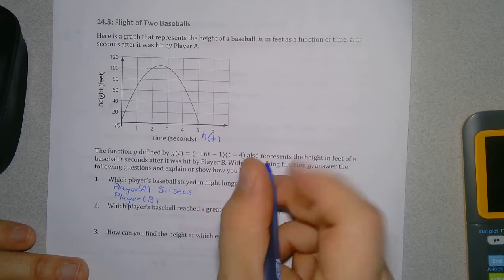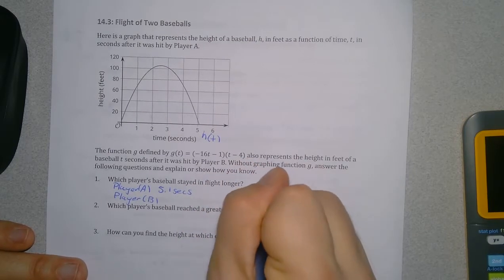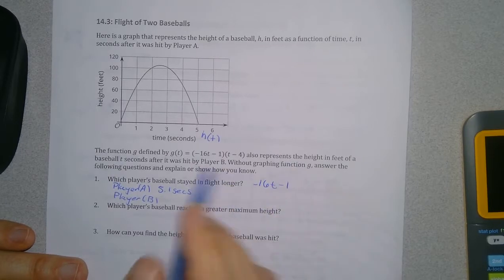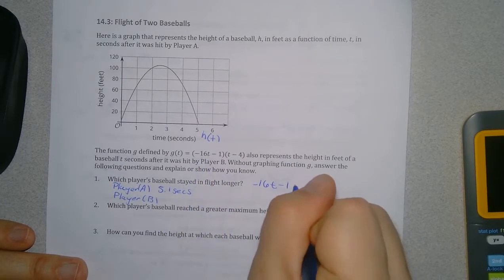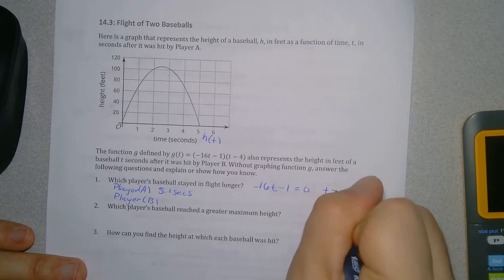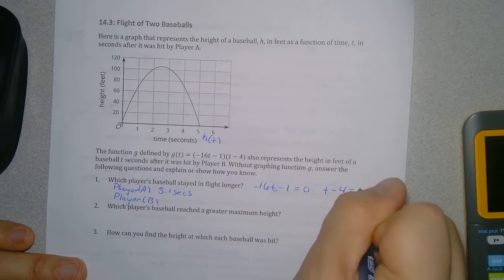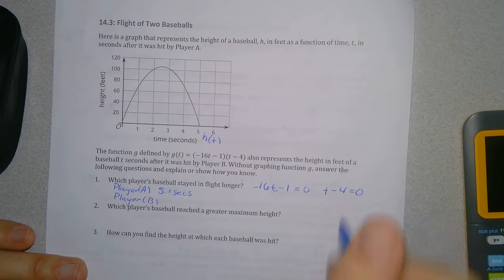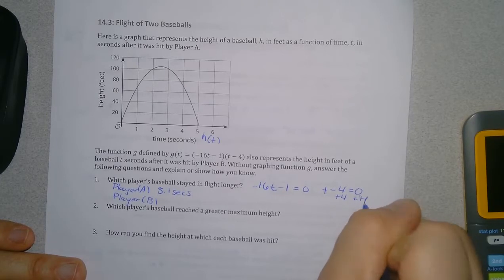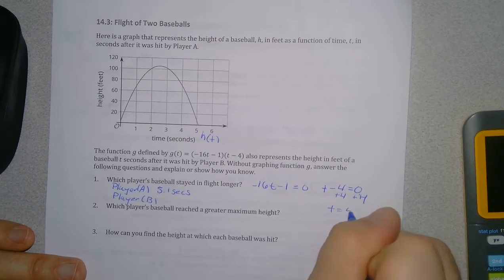So for g of t, for player B, my two zeros would be negative 16t minus 1 set equal to 0, and the second factor, t minus 4, would also equal 0. So in solving this one, I would add 4 to both sides and get t is equal to 4 seconds.